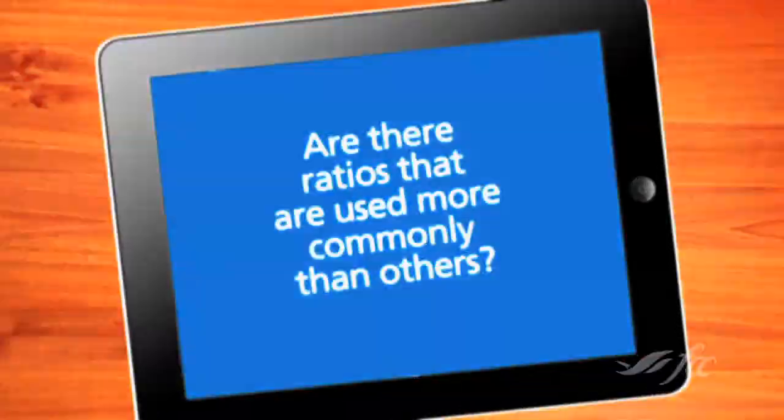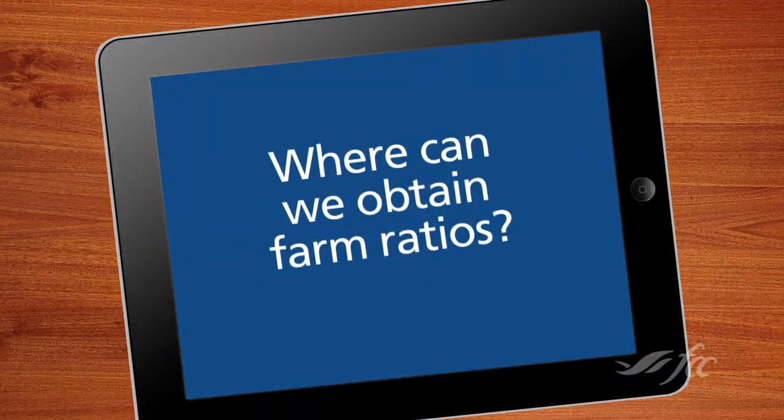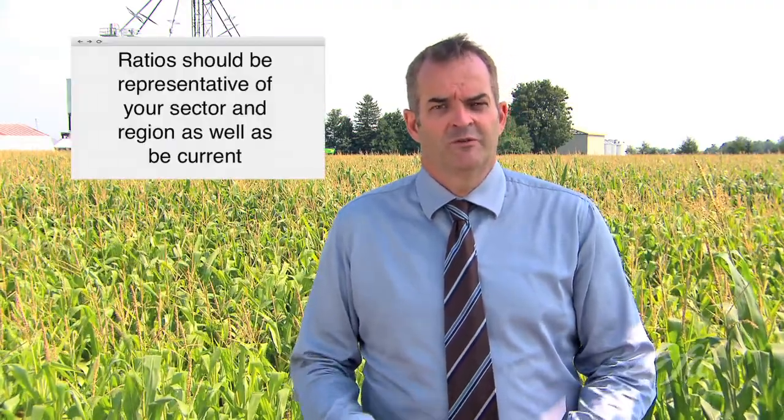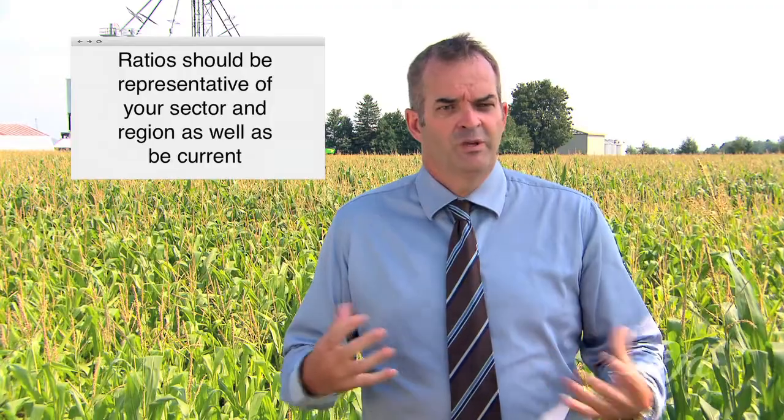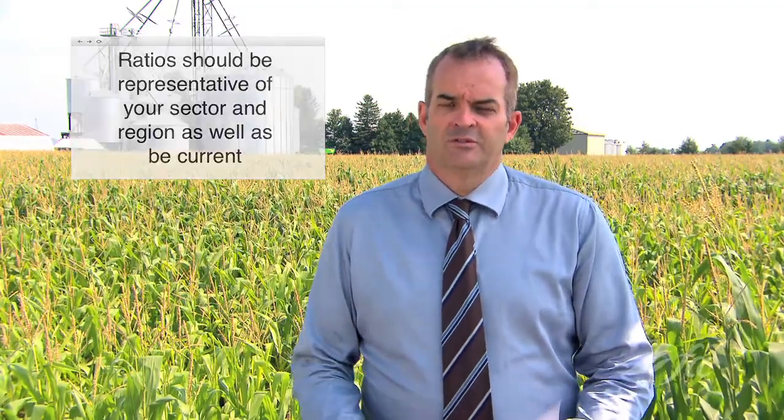So already with just 3 ratios, we were able to evaluate the cash flow of your farm and maybe target what the problem could be between efficiency and debt repayment. Imagine what we could do with 12 ratios. Financial ratios can be obtained from your accountant, from your farm advisor, or from your financial institutions. Just make sure that the ratios you use represent your farming sector, represent your region, and are current. Using good ratios will help improve your decision making.